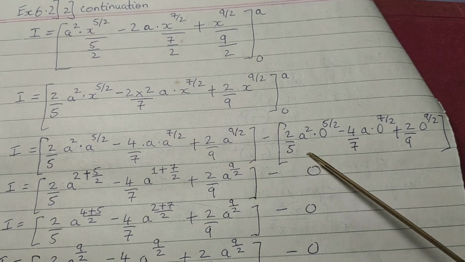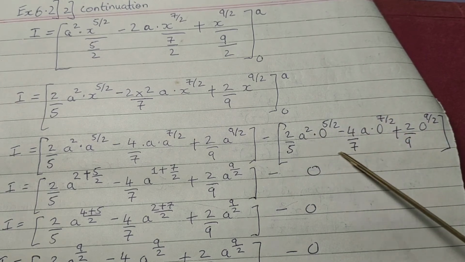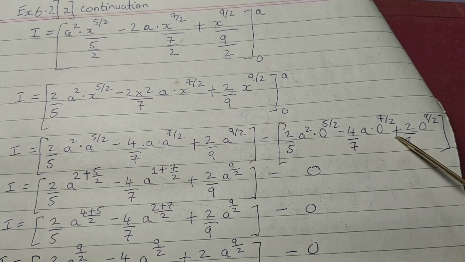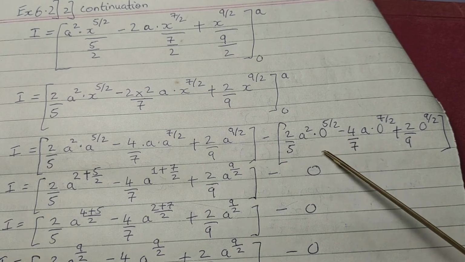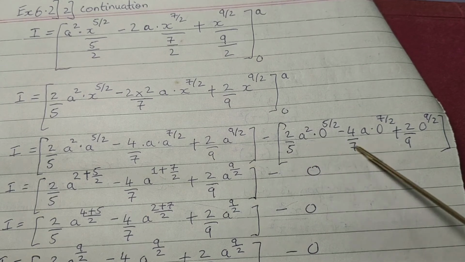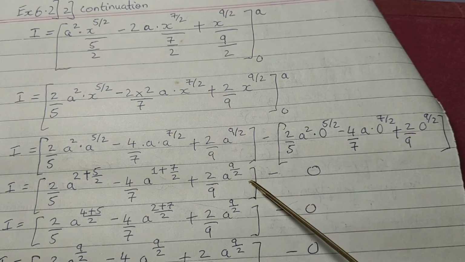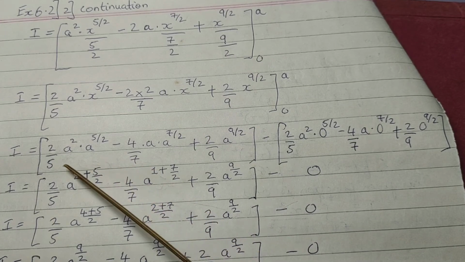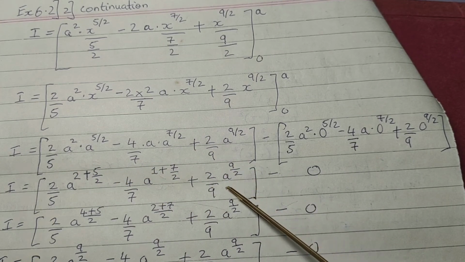This whole term will become 0. 0 raised to 5 by 2 will become 0. This is also 0, and this is also 0. So any term multiplied by 0, you will get 0 itself. So this whole term will be 0. So I have put 0 over here, with the minus sign. Whatever you have written on top, you have to bring it down as it is.